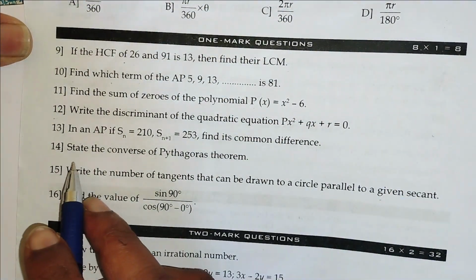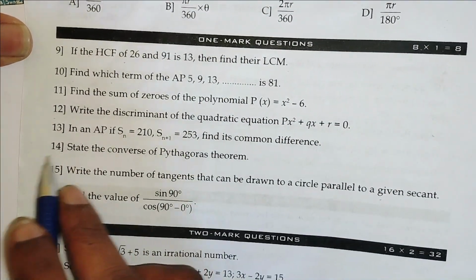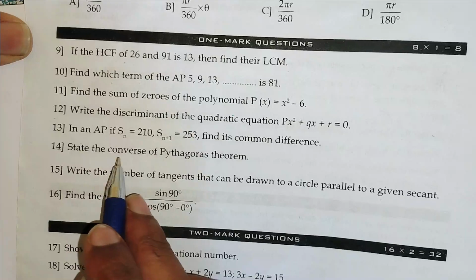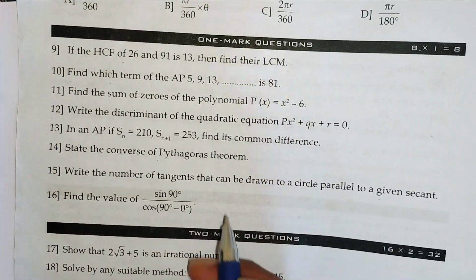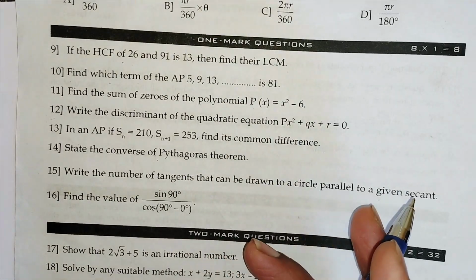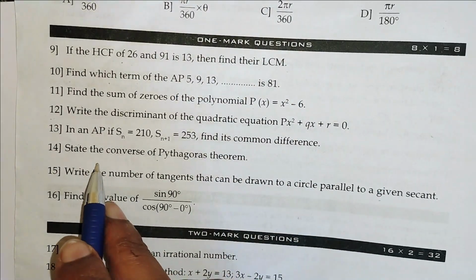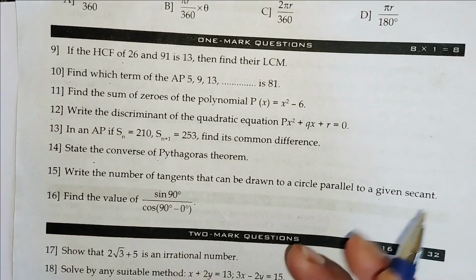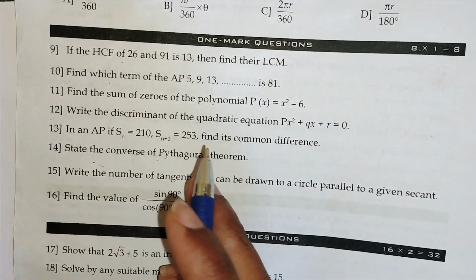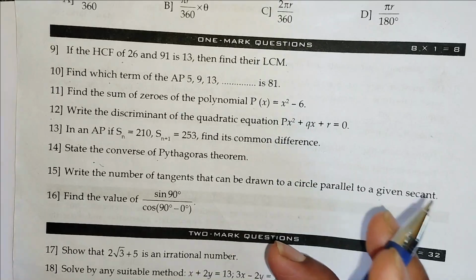Next question, the 14th question: state the converse of Pythagoras theorem. We know the Pythagoras theorem, but here we have to state the converse. As I told in previous classes, converse means reverse of the theorem.